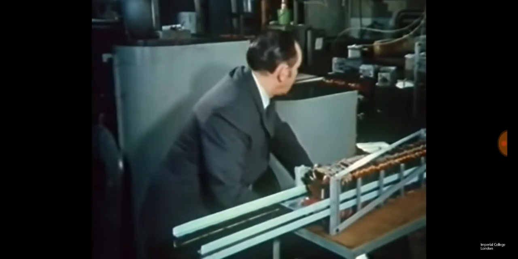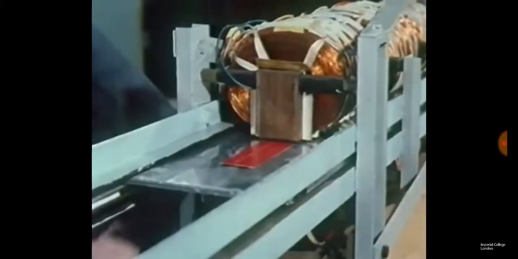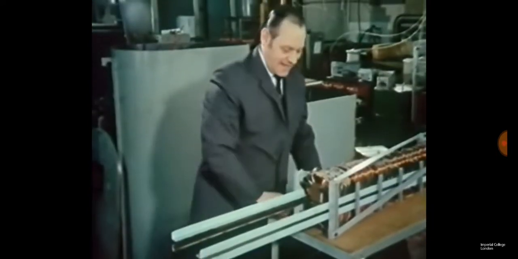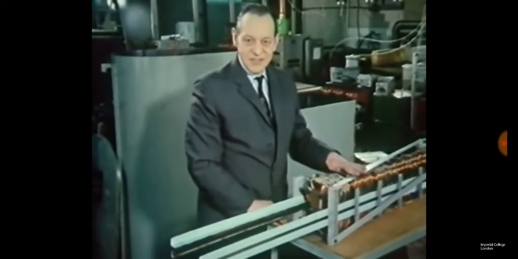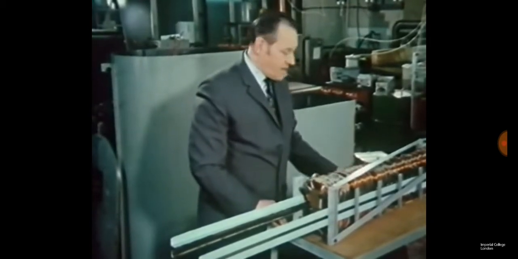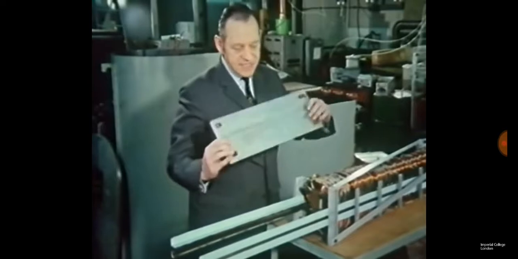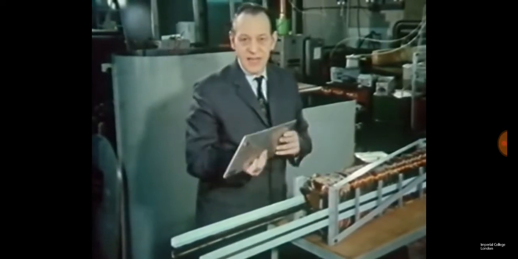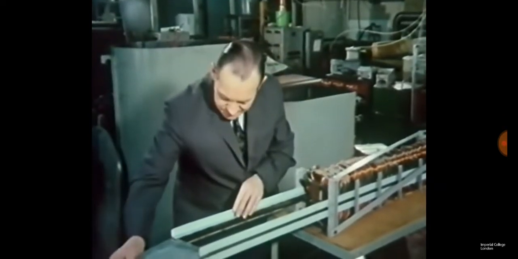Barry? Yes, Paul. 3, 2, 1, fire. This is a linear induction motor. It uses about 100 kilowatts, and it can accelerate 4-pound missiles such as this up to nearly 100 miles an hour.